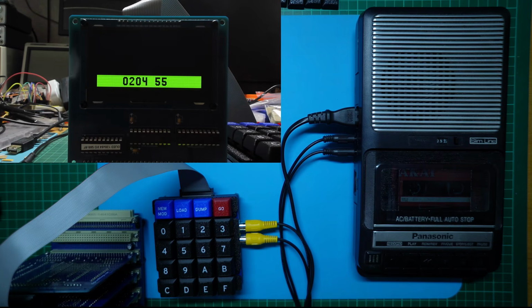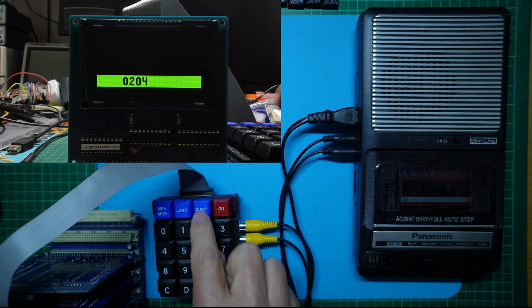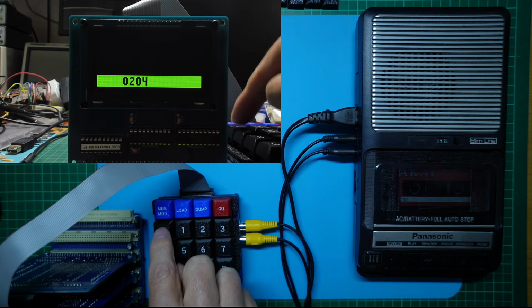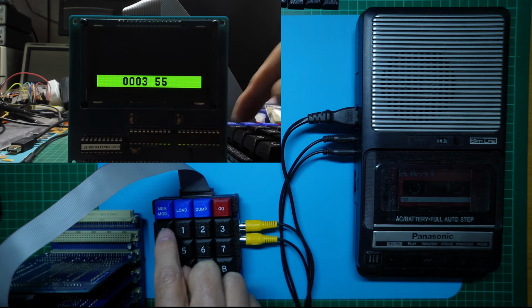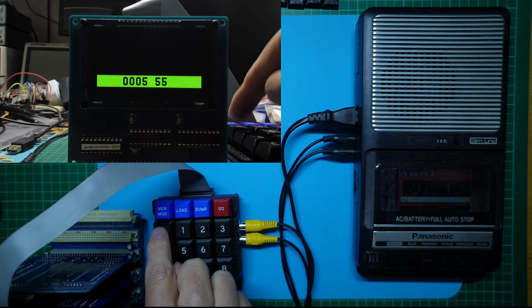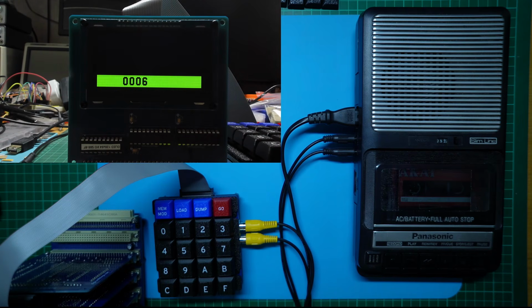So again, I'll set up the tape load start and end locations of 0200 to 0300. So as you saw, I entered the address 0002, then I hit the memory modify function key, and then I entered 02000300.